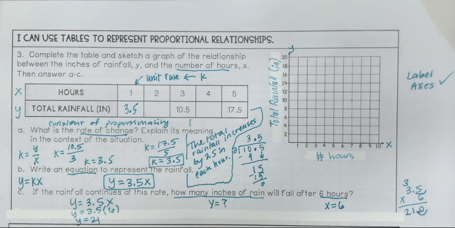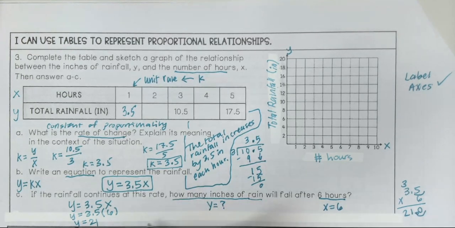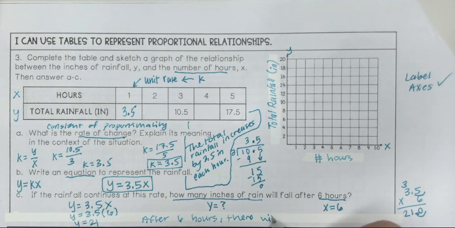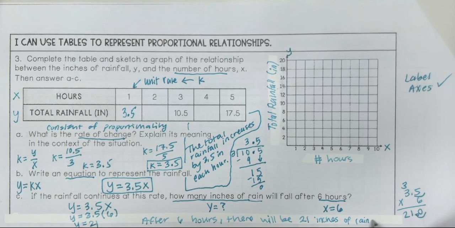But this is a word problem. So I've shown what it looks like when it says use your equation to calculate this. Now we need to answer the question: how many inches of rain fall after 6 hours? After 6 hours, there will be 21 inches of rainfall.